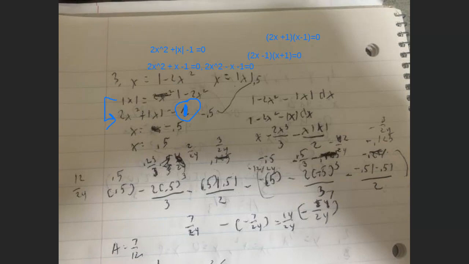We have 4 solutions, right? Can you tell me which 4? Negative 1, positive 1, negative 1/2, and positive 1/2.